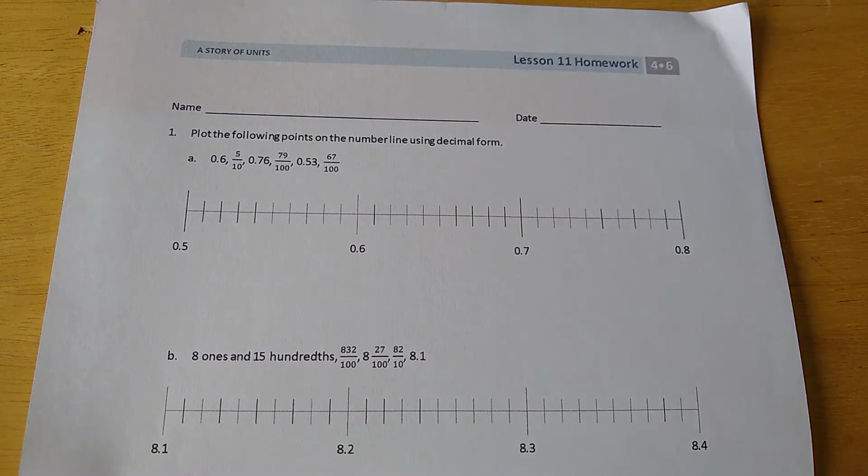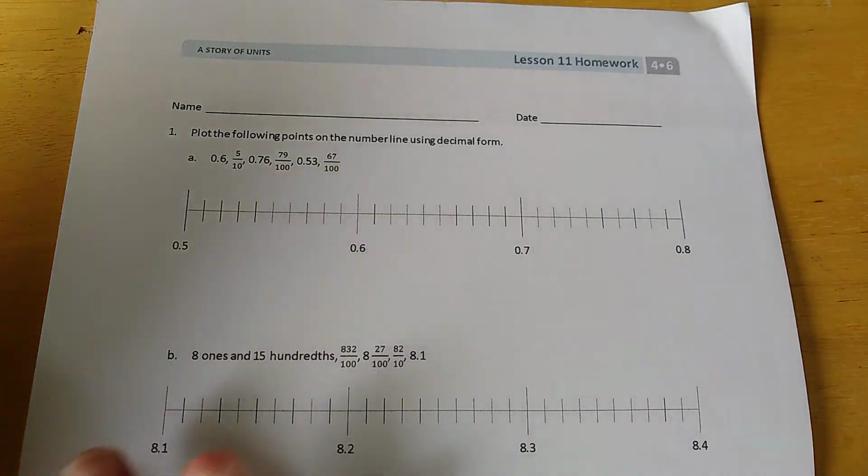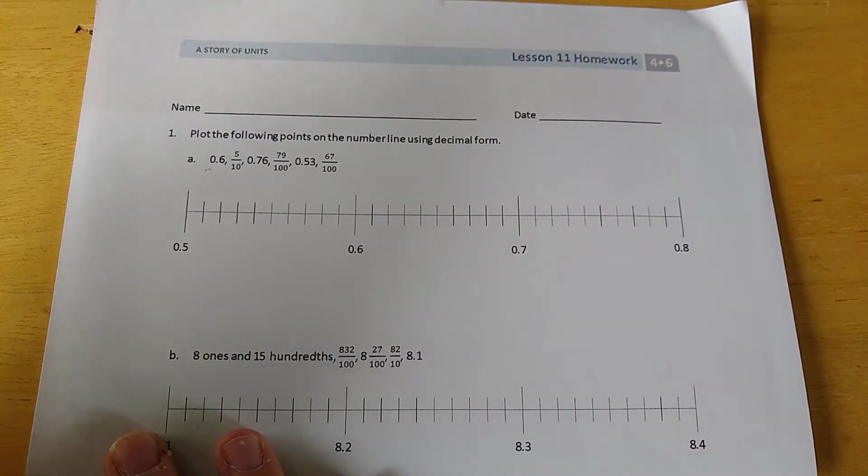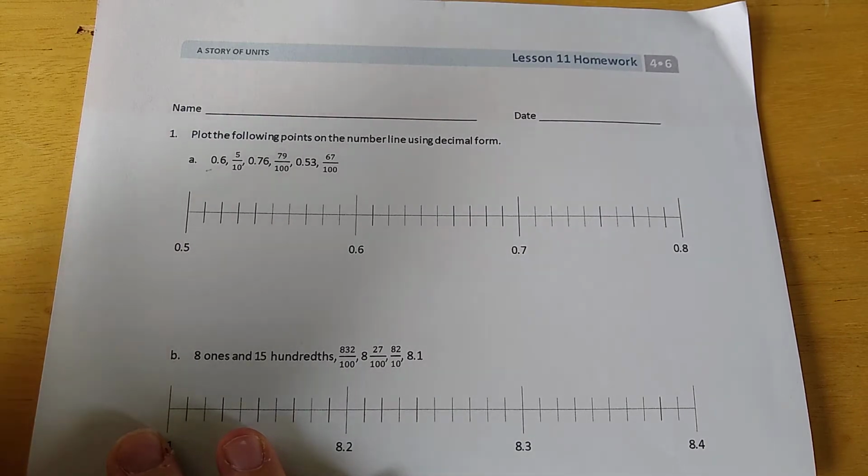All right, so today we're going to talk about plotting points on a number line, so that we can compare mixed numbers in various forms. If you look here, we're going to be doing decimals and fractions, but we're going to be putting them all on the decimal number line, really.